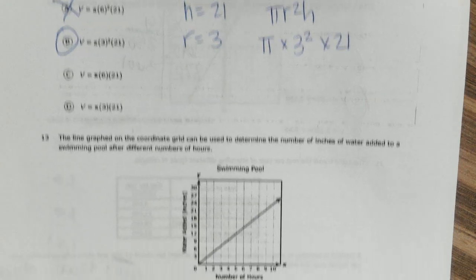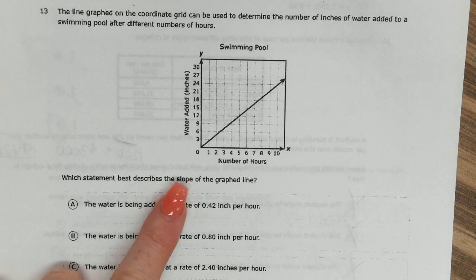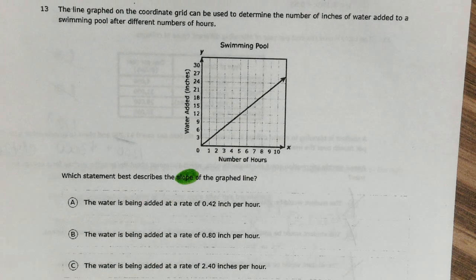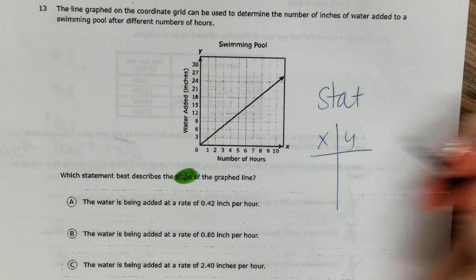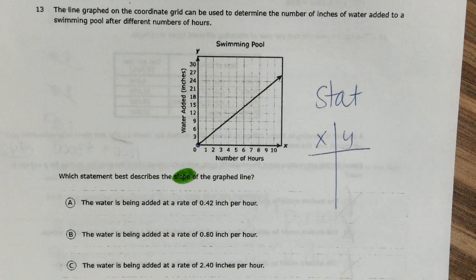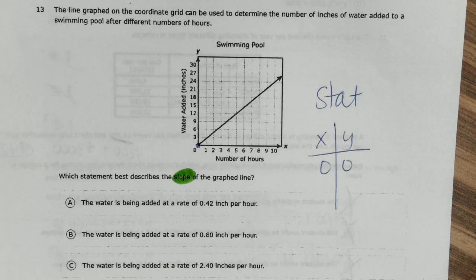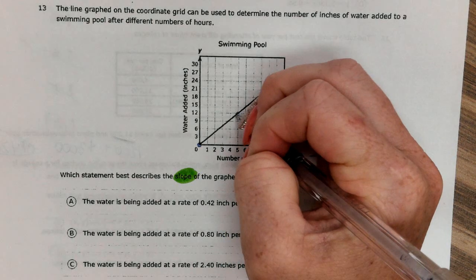Number 13. The line graphed on the coordinate grid can be used to determine the number of inches of water added to a swimming pool after a different number of hours. Which statement best describes the slope? Where can I get slope at? Stat. But to use stat, what do I need? I need a table with 2 coordinates. So is it passing through 0, 0? Okay, that's my first dot. The next dot I see where it's passing through really good is right here.